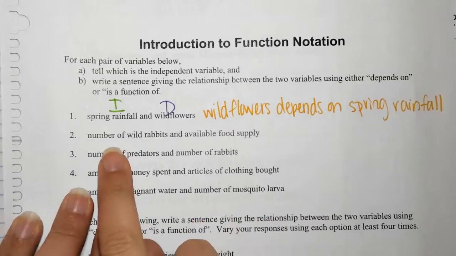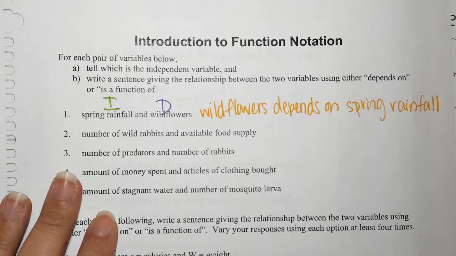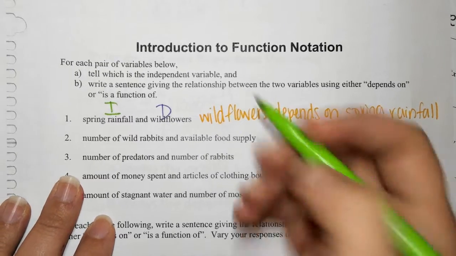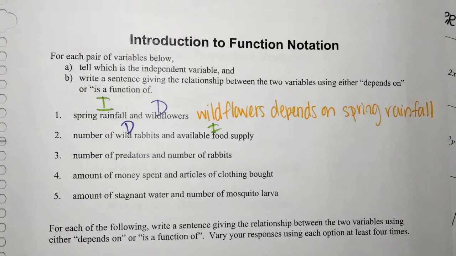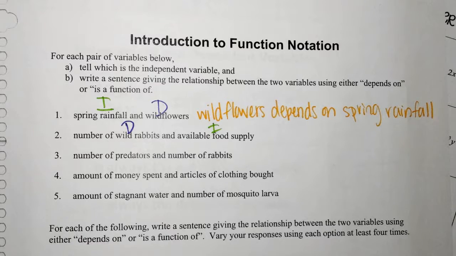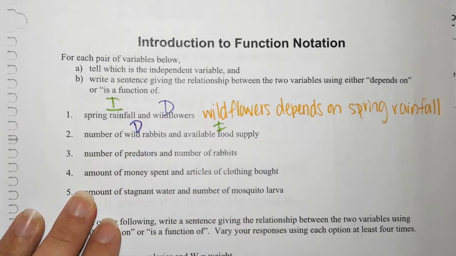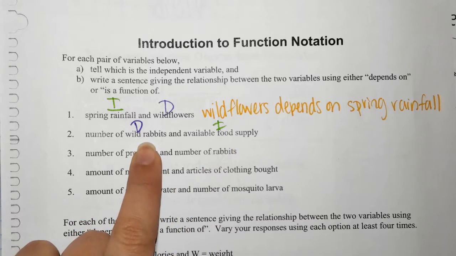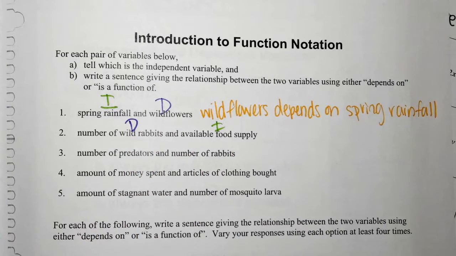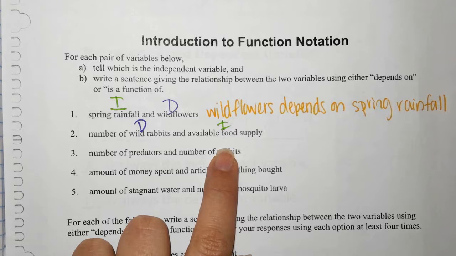Alright, so number 2 says number of wild rabbits and available food supply. So Sarah wants to tell me which one her group picked for the independent. Independent, and then dependent. Now, did anybody choose something different? Okay, what did you choose? Could it go either way on this? If we said that the independent variable is the available food supply and dependent is wild rabbits, why do you think that is? Because they can't survive without food, right? But does the number of wild rabbits also control how much food we have? Yeah. So really that could go either way. It depends on how you look at it, right?